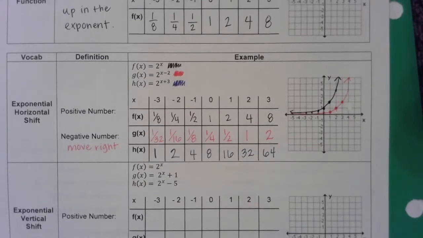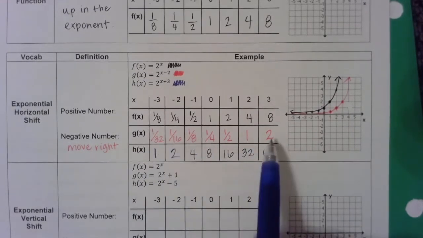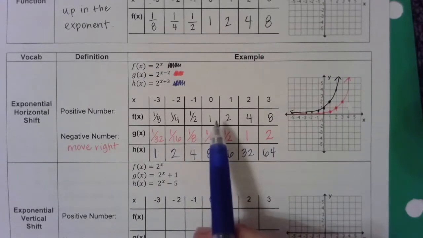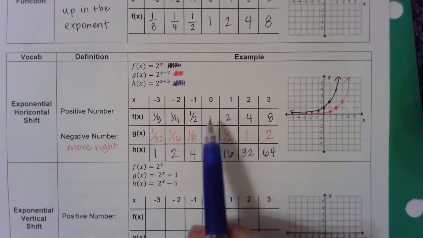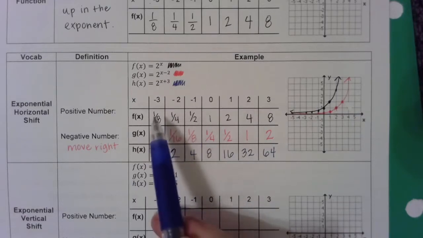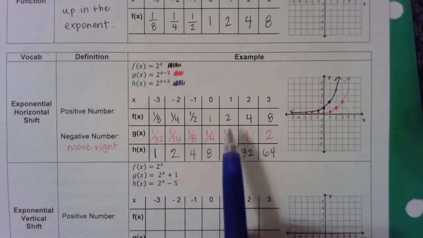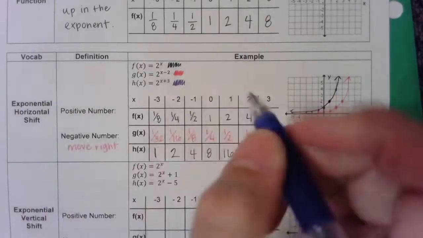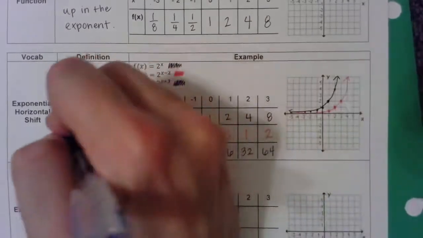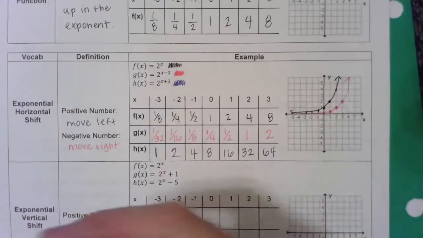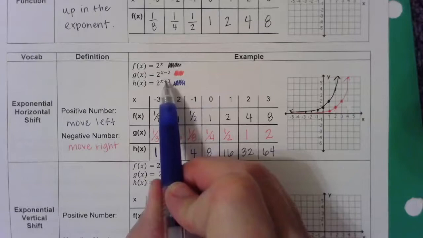And so, again, we're not comparing it to the red row. We're comparing it to the black row. So compared to the black row, you still got a 1, you still got a 2, and you still got a 4, but look where they were located. They went 1, 2, 3 to the left, and then the 2 went 3 to the left, and then the 4 went 3 to the left. So what happens with a positive number is that it moves it to the left, the opposite of the number that's up in the exponent. So this one went 3 to the left.